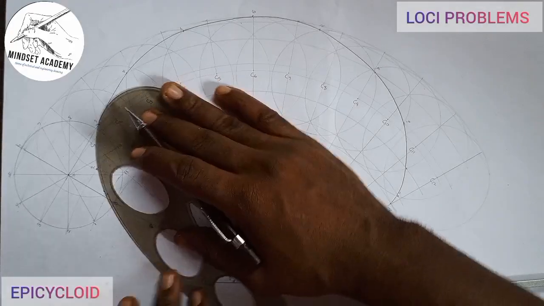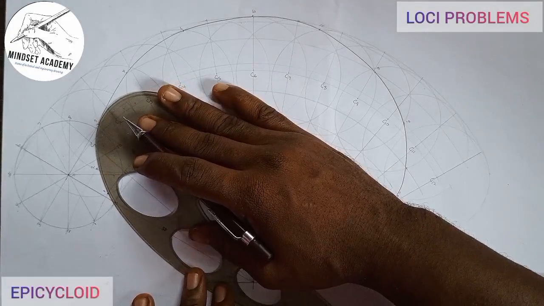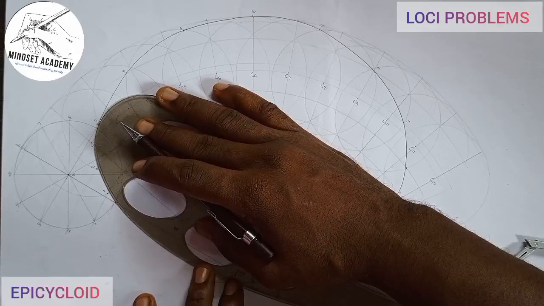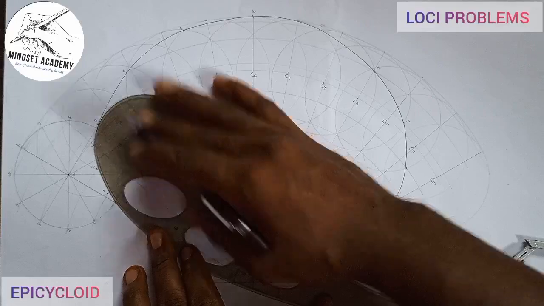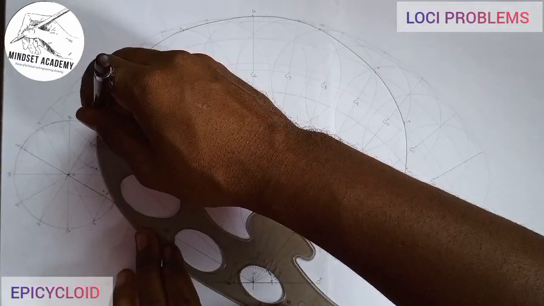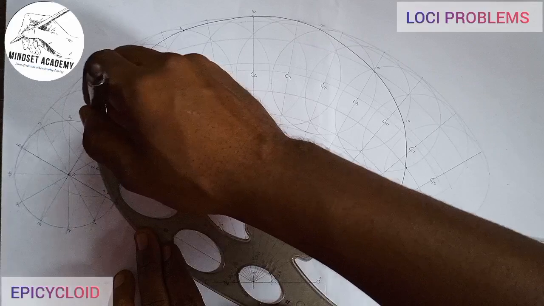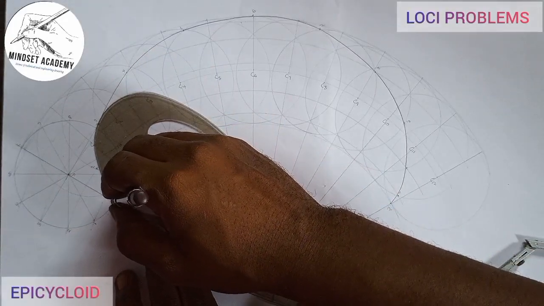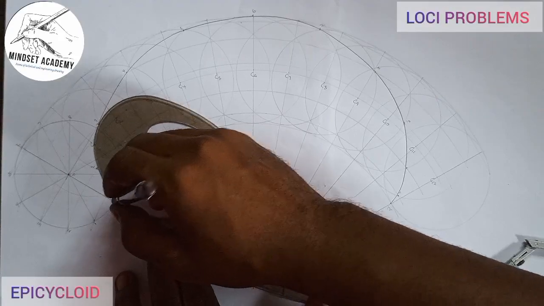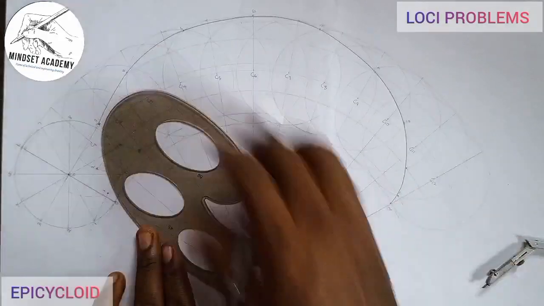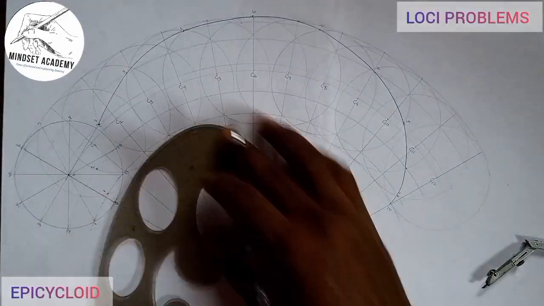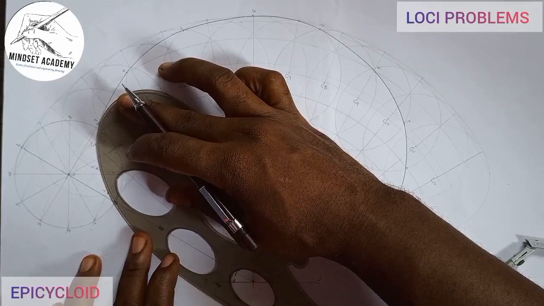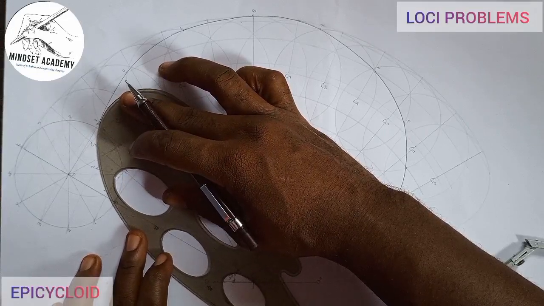And take another 3 points from here. So from here, we're moving. See that? I move, I work this way. Okay, adjust it very well. From here. See that?